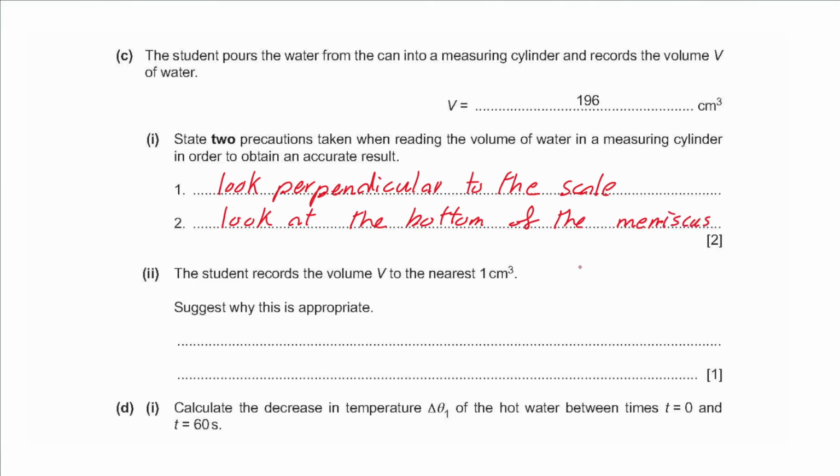Part C(i) says the student records the volume V to the nearest 1 centimeter cubed. Suggest why this is appropriate. We can say that the measuring cylinder can be accurate to 1 centimeter cubed, which means the minimum division on a measuring cylinder can be 1 centimeter cubed.